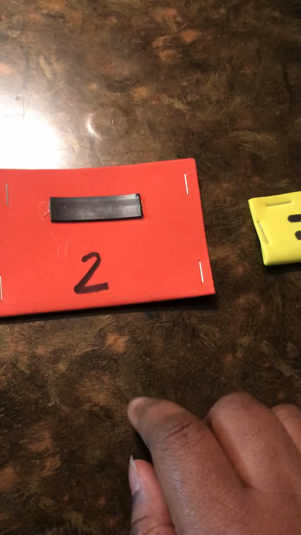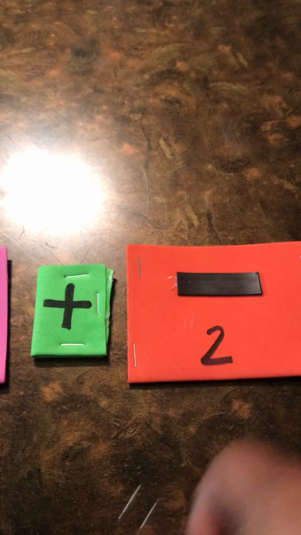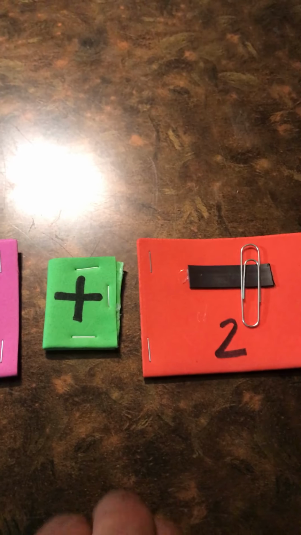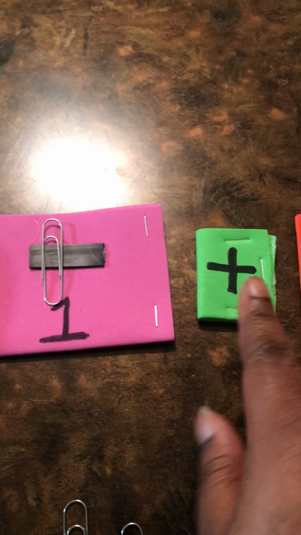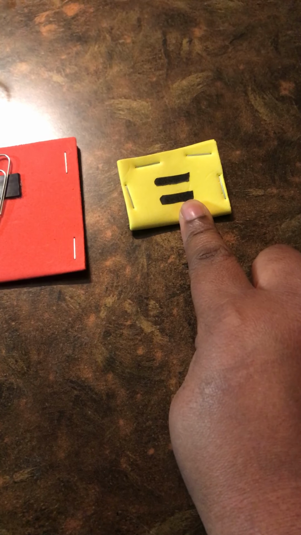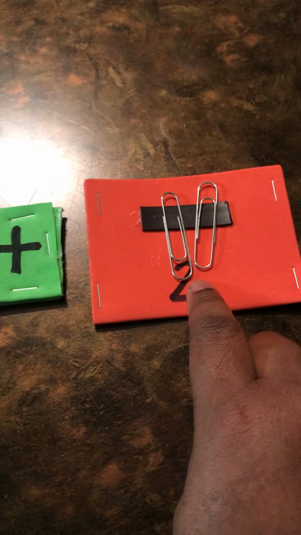And then we have the number 2. Yes, that's the number 2. So we should put 2 paper clips on that one. So we have the number 1 plus 2. And that's our equal sign. What does 1 plus 2 equal?